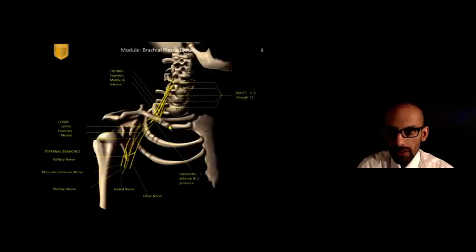And this is what we've been talking about, of course, the roots that come out of the spinal foramina, which converge on these trunks, the superior, middle, and inferior trunks, which then split off into anterior and posterior divisions under the clavicle, and then reconverge onto the cords, the lateral cord, posterior cord, and medial cord, and then ultimately redistribute down into terminal branches, the axillary nerve, musculocutaneous, median, radial, and ulnar nerves.